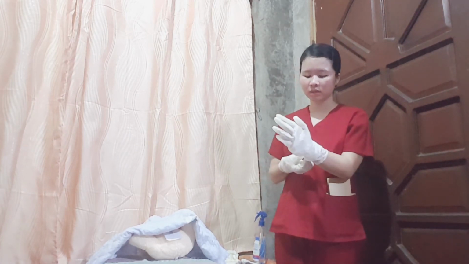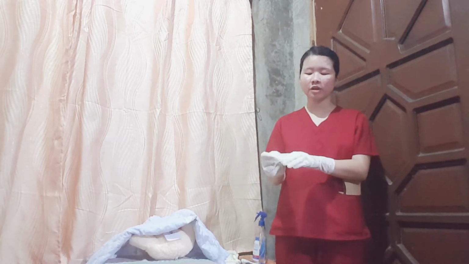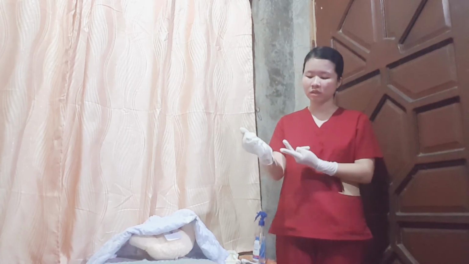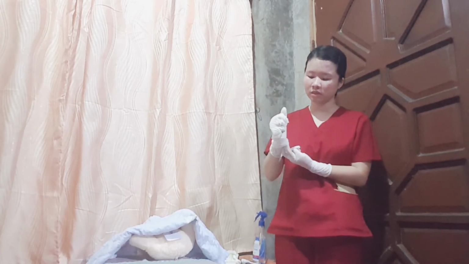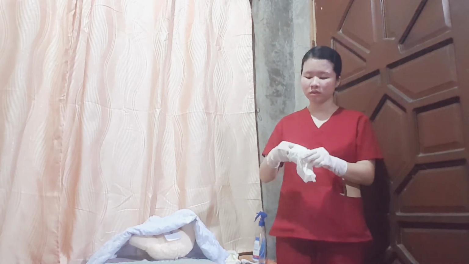And now we're going to proceed to procedure number 20, which is to remove the outer gloves. This is to prevent the spread of the microorganisms. Careful not to contaminate the inner gloves. Fingers. Now we're going to dispose this. And now we're going to proceed to procedure number 21.